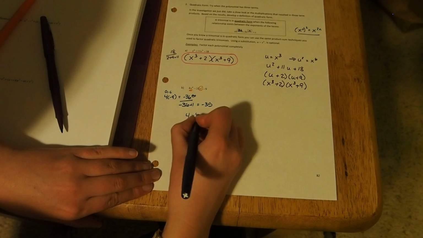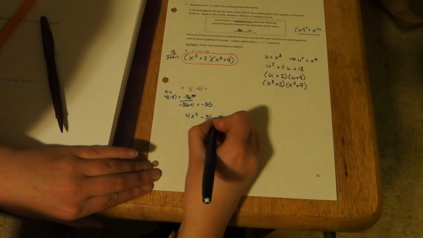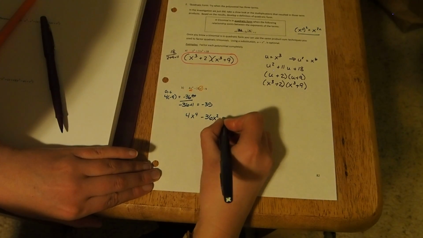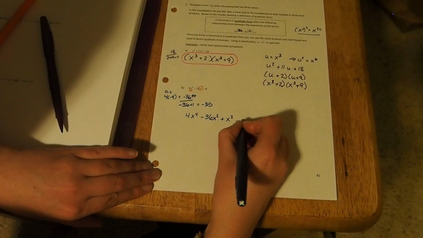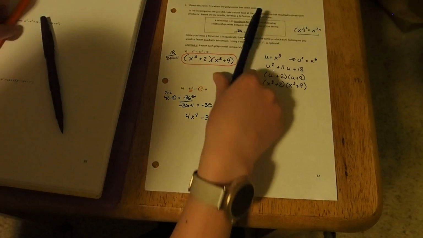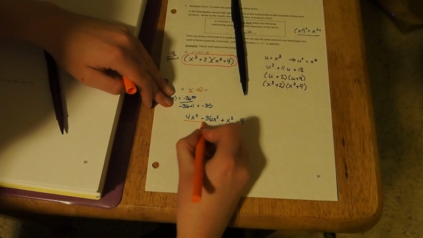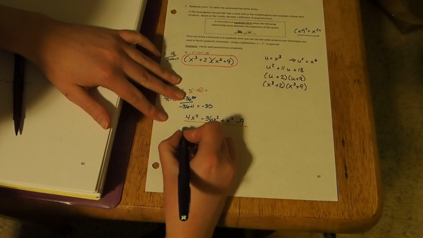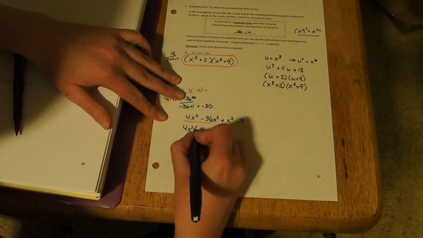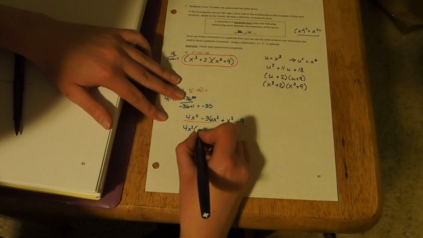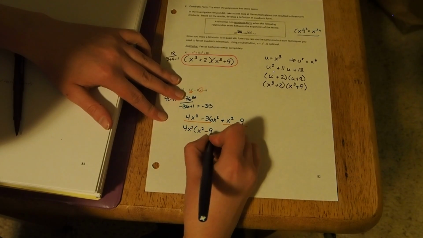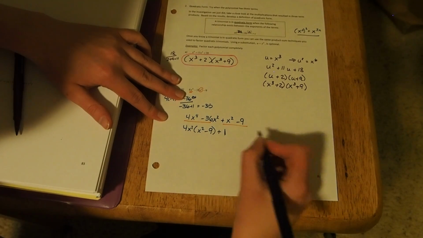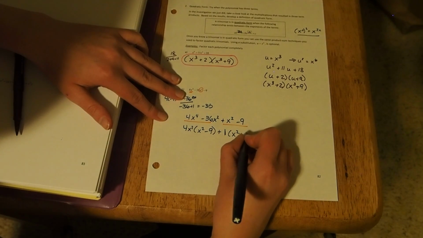We have 4x to the 4th minus 36x squared plus x squared minus 9. Now we're doing GCFs, first 2 terms, last 2 terms. Since we have 4 terms now, we're grouping. 4x squared in common leaves you with x squared minus 9, plus nothing in common, just 1, leaves you with x squared minus 9.